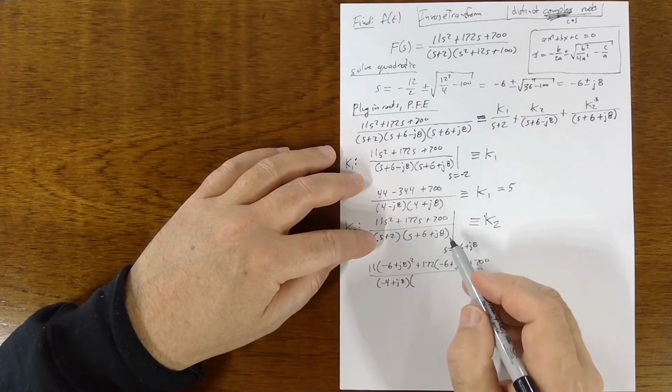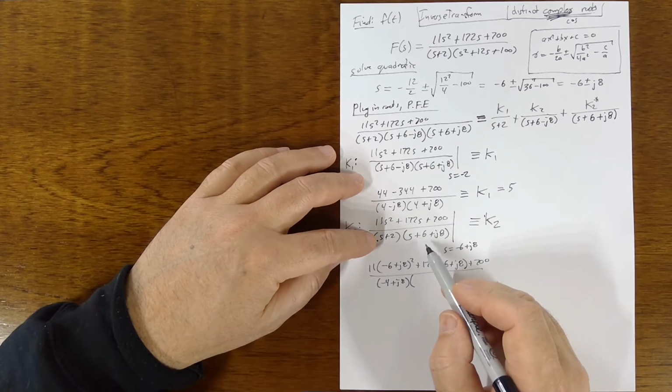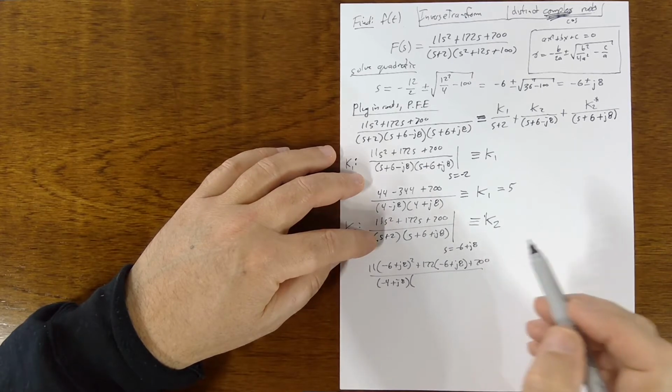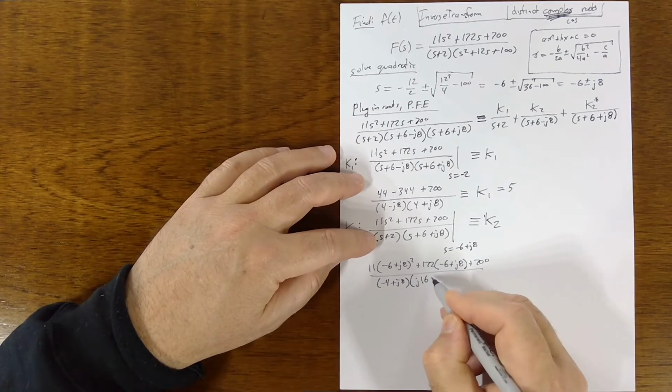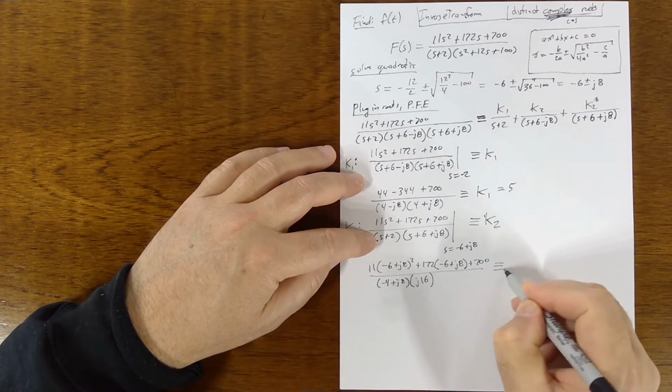The 6 cancels, and then you get 2 j8, so you end up with j16. This is going to be k2.